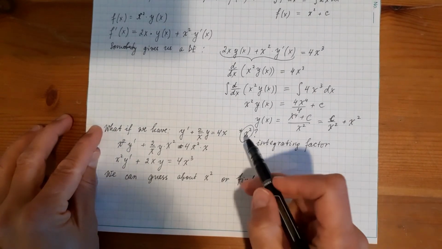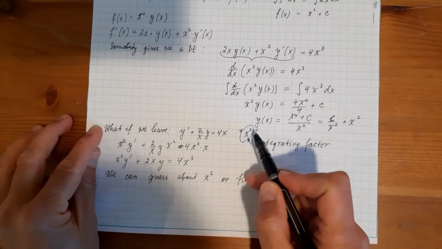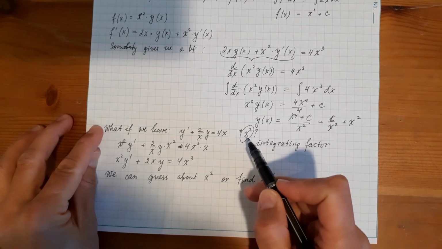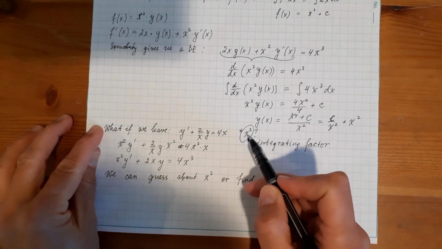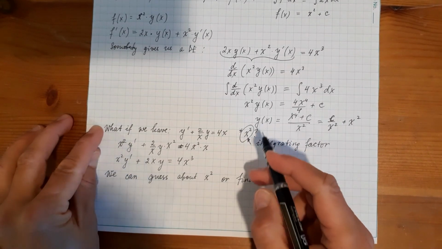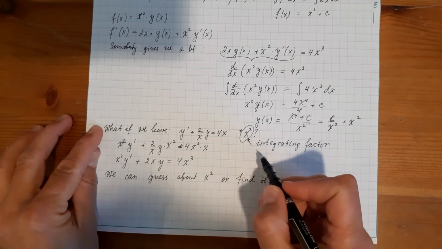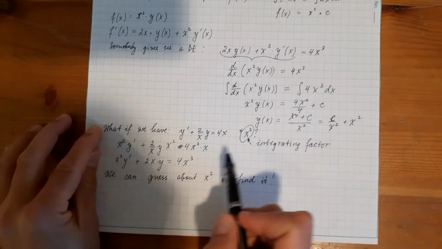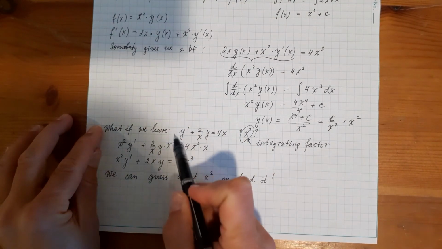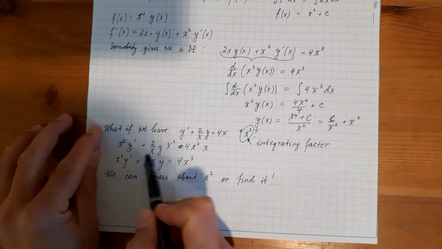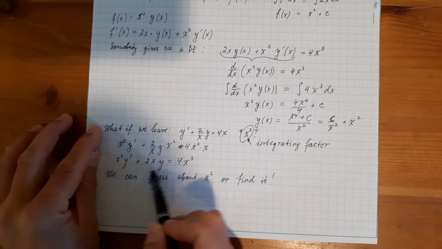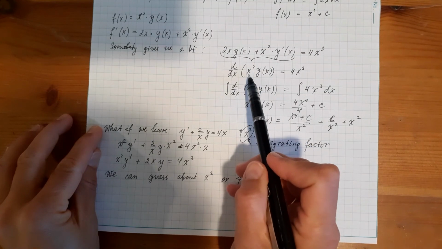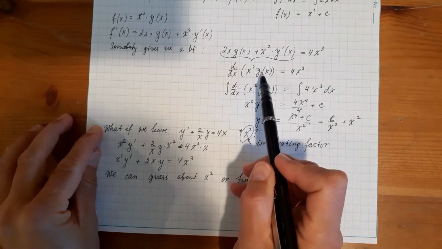Well, guys, remember that we are multiplying by this x squared, right? So why don't we assume that it's an unknown function we are multiplying by? We don't know yet that it's supposed to be x squared. We remember that after we multiply by it, we're supposed to get a derivative, right? This expression is becoming a derivative of the integrating factor and y.